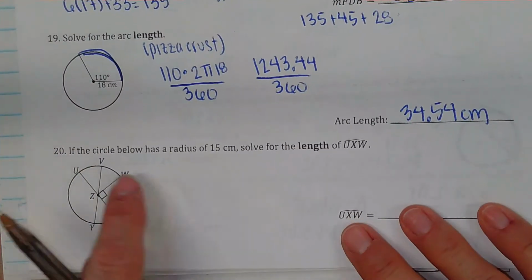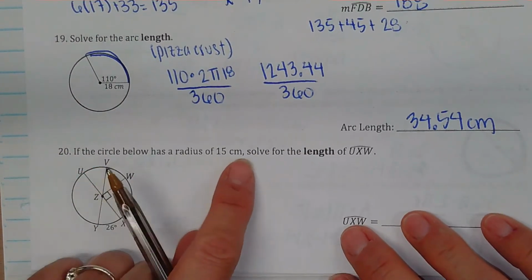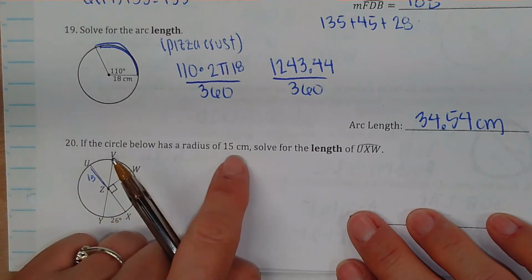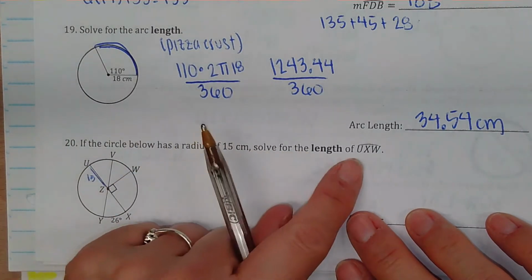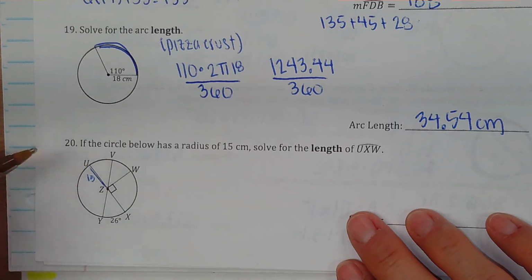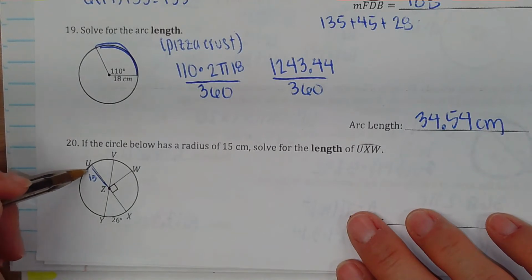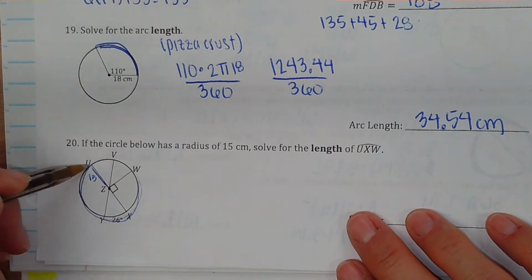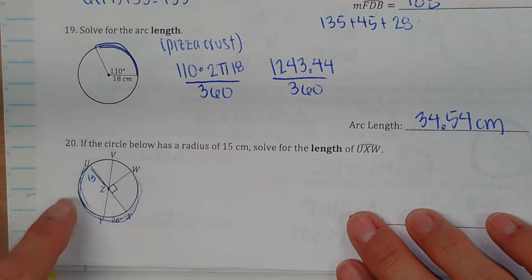Okay, so it says if the circle below has a radius of 15 centimeters, so 15 for the radius, solve for the length of U from U to X to W. So all the way over here, we want that arc length.